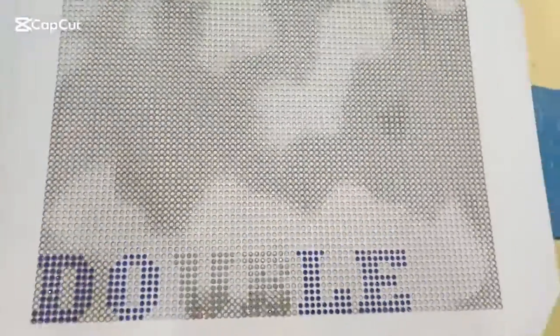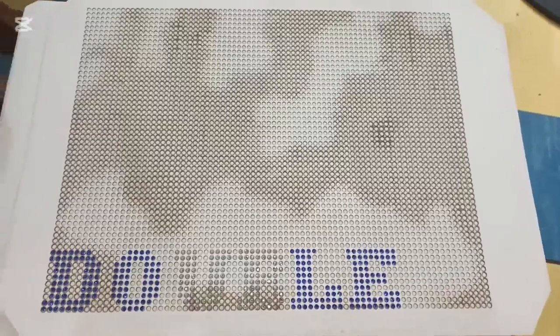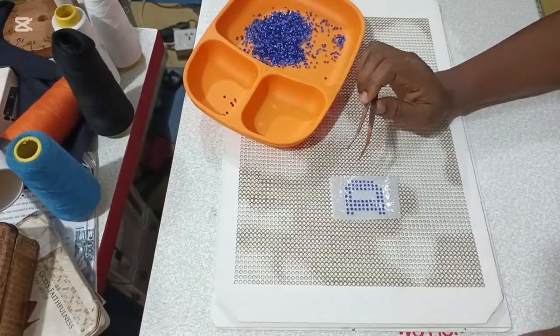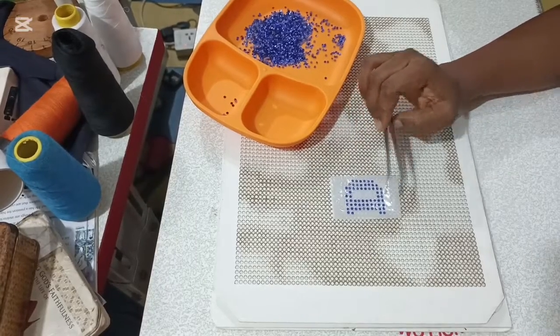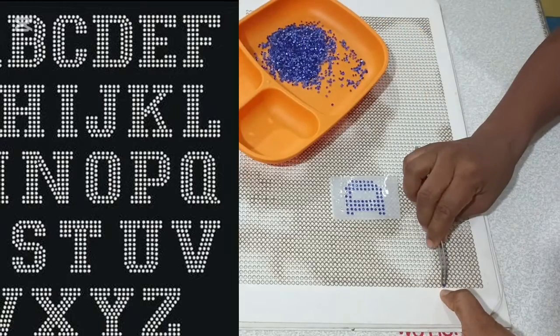Hello everyone. Today I'm going to be showing you how you can create different designs with your 1 million stone board. Actually, I have a job to do and I needed an alphabet board, and I didn't want to repeat my regular alphabet board I have. So I thought of what can I do?